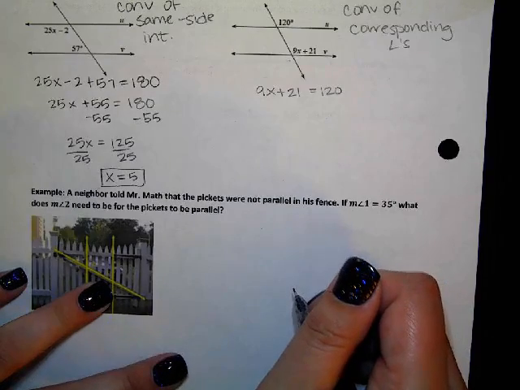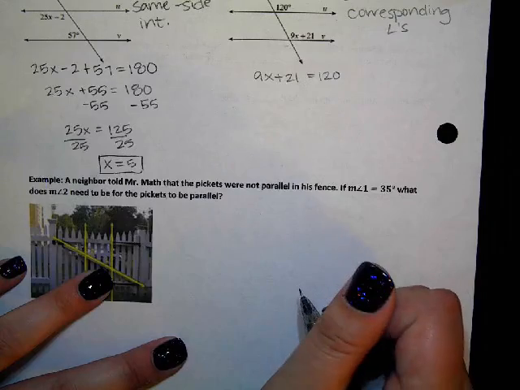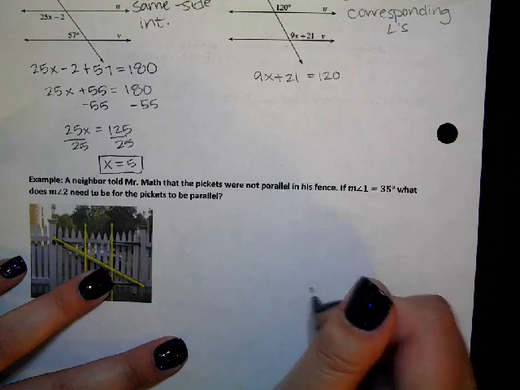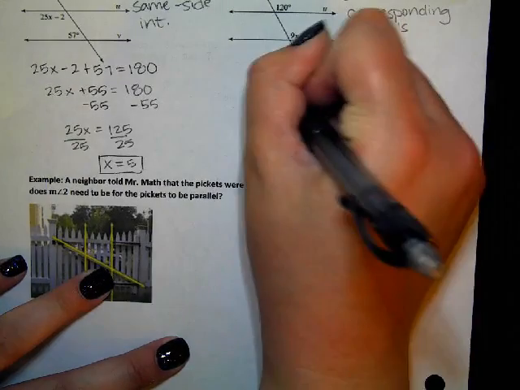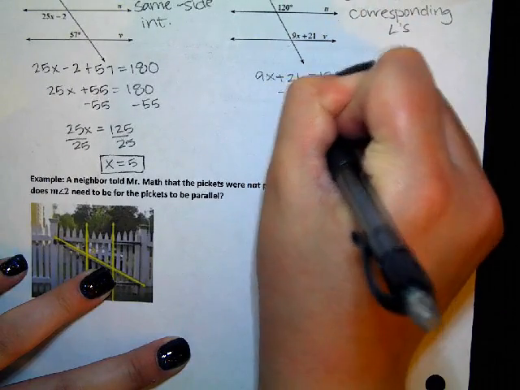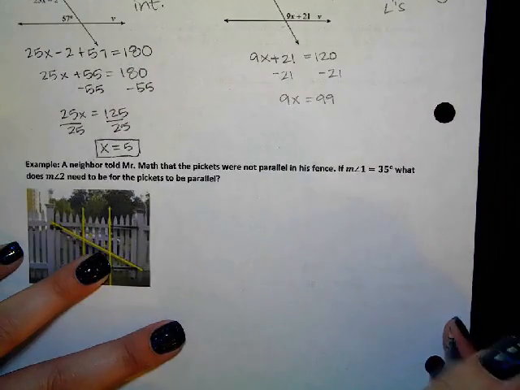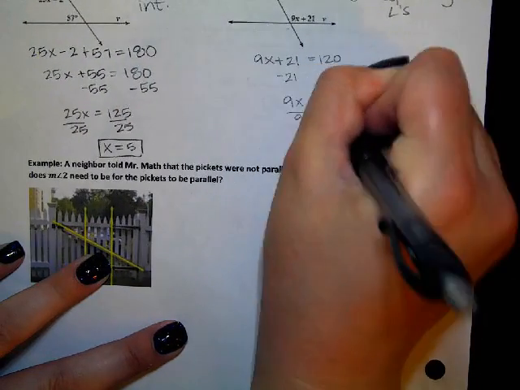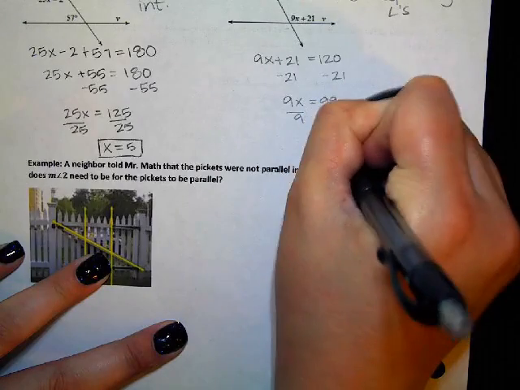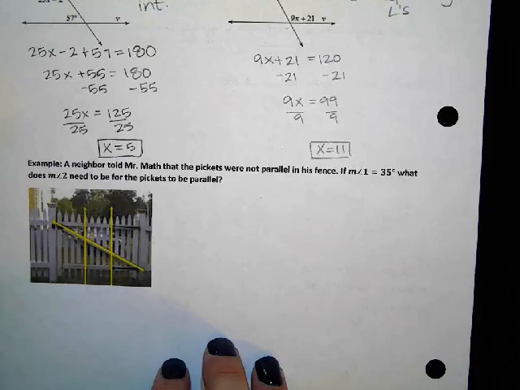Okay, and then what should we do? Subtract 29 and divide. All right, and then what? x equals 11. Where'd you get 30? x equals 11. All right.